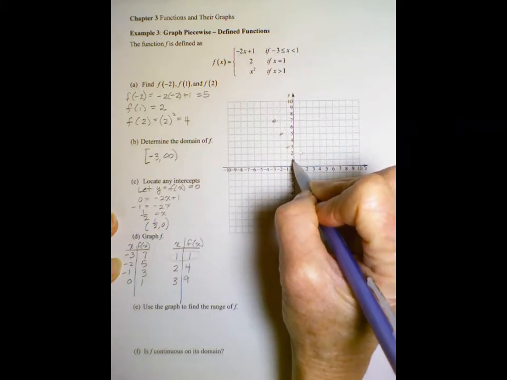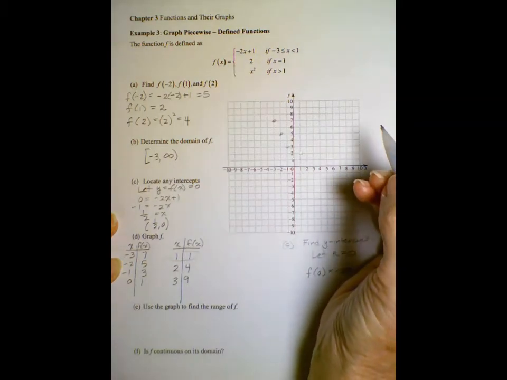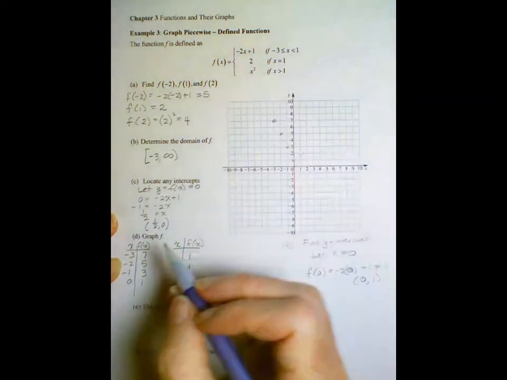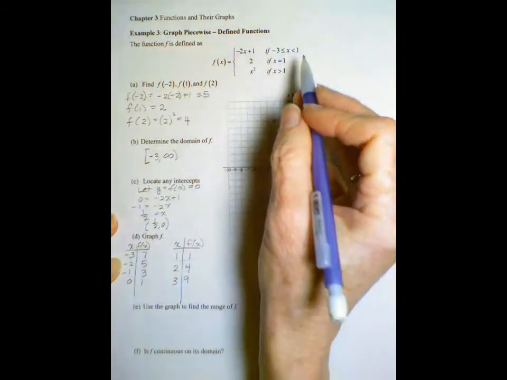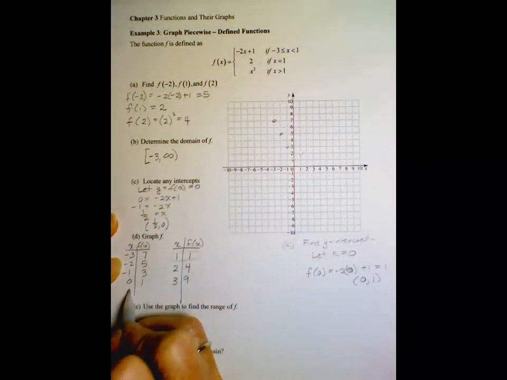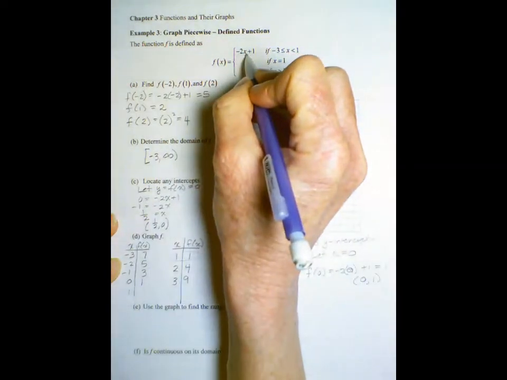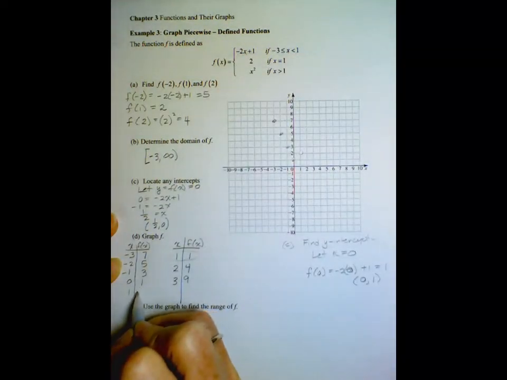Okay, and what would happen if we can't use 1 here, but like I said, we can find out how close it gets. If I put in 1, -2 times 1 would be -2, plus 1 would be -1.